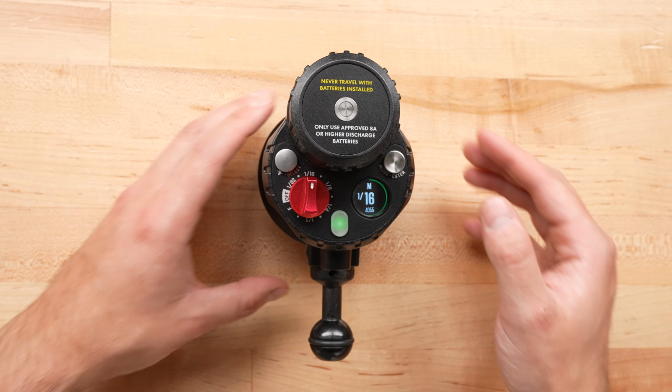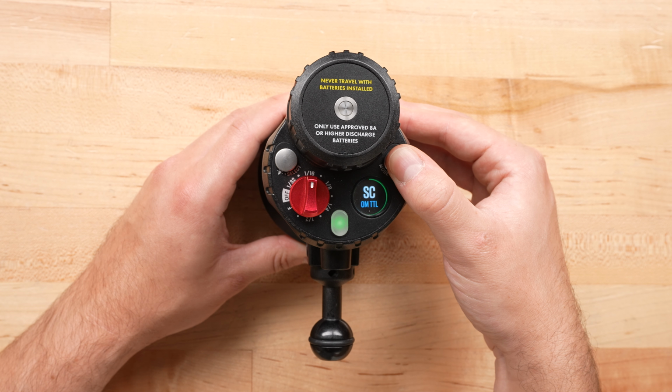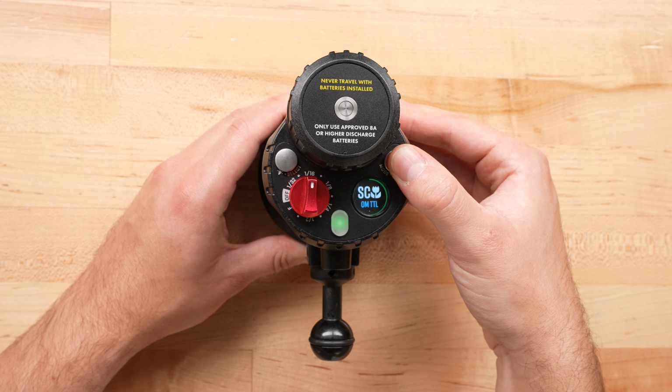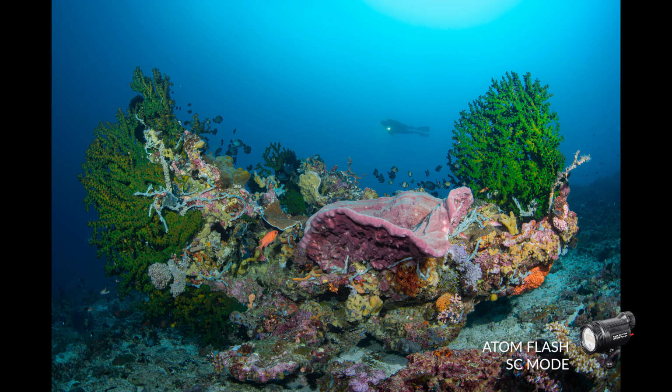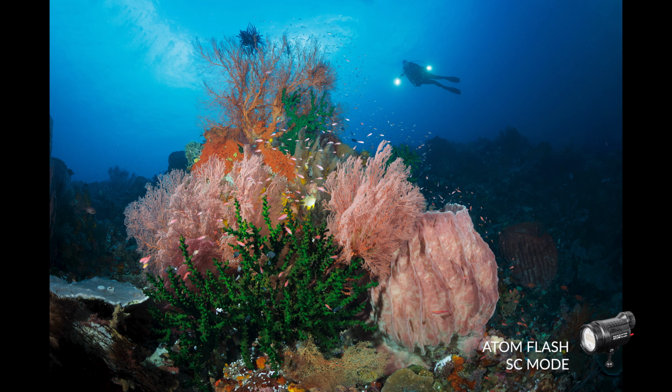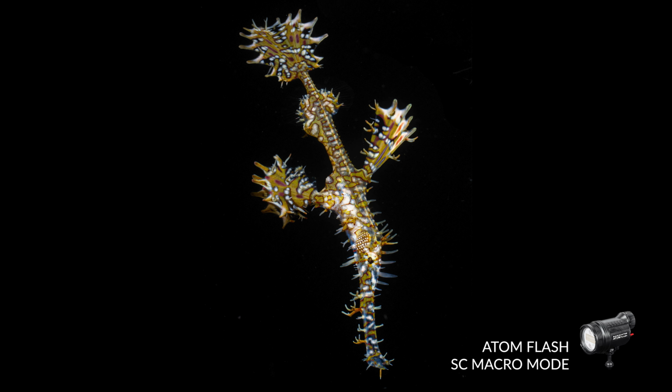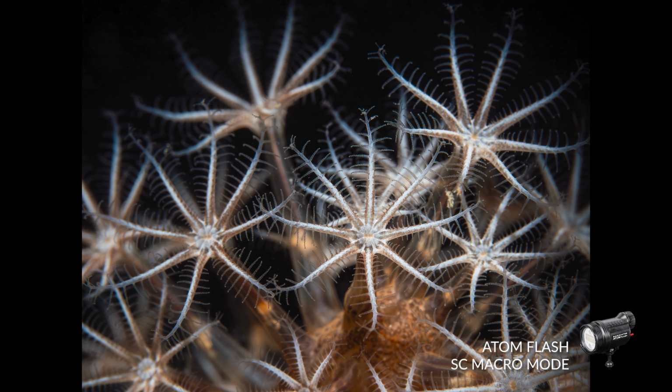To switch to Smart Control mode, press the Mode Enter button until the LCD screen shows either SC or SC Macro. SC mode is for wide angle and general photography, while SC Macro is used when you're shooting super close up, just inches from the lens.